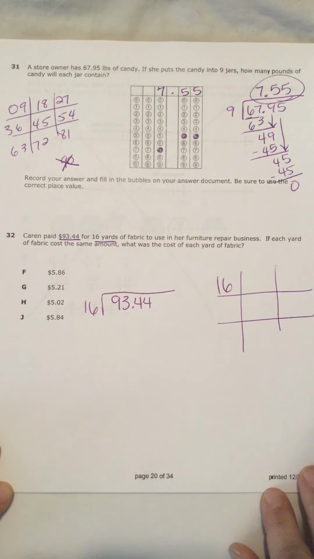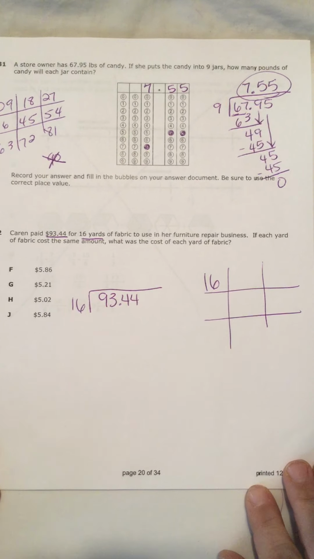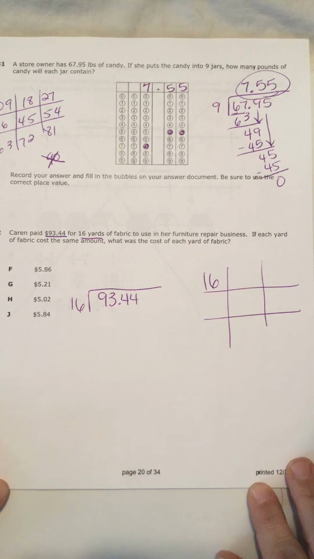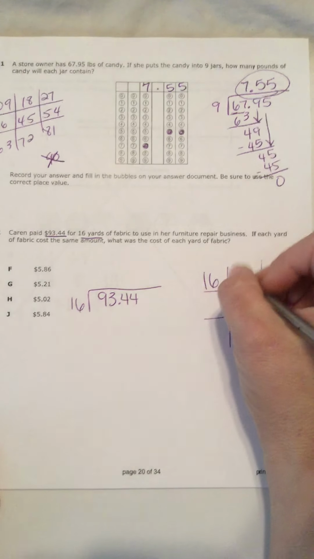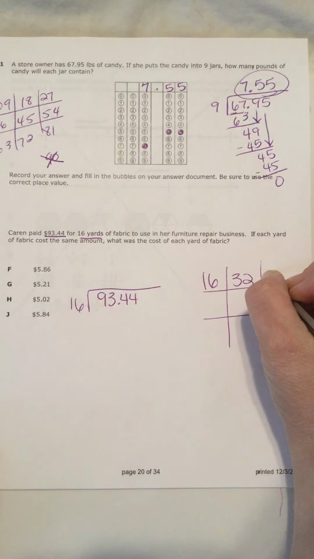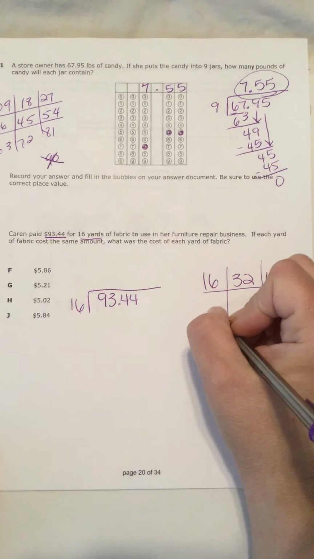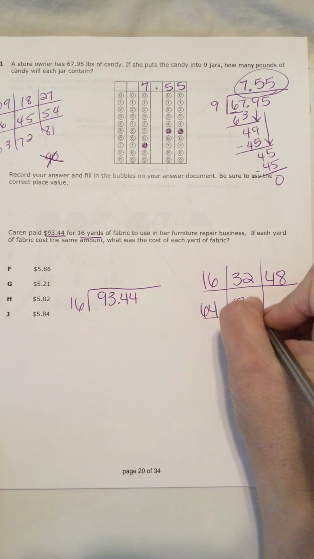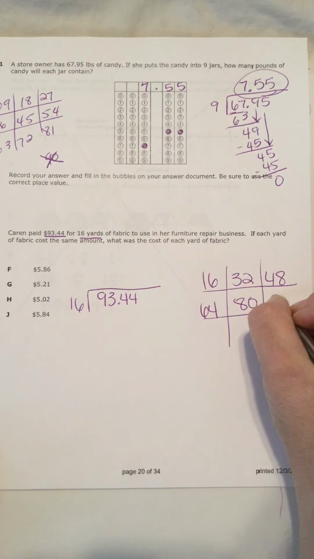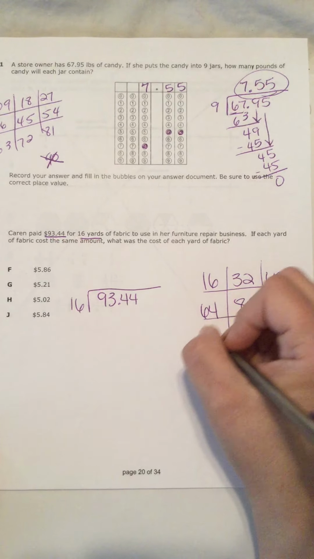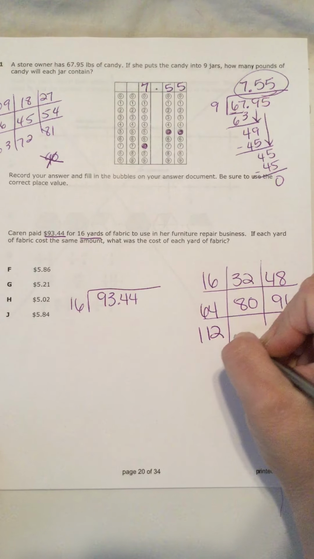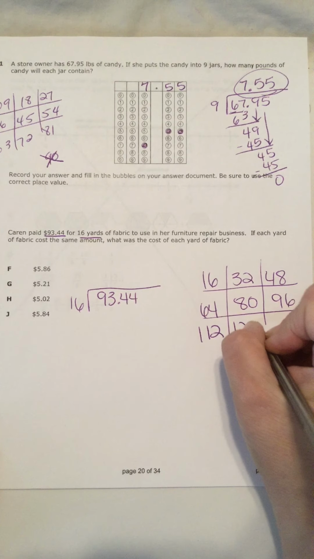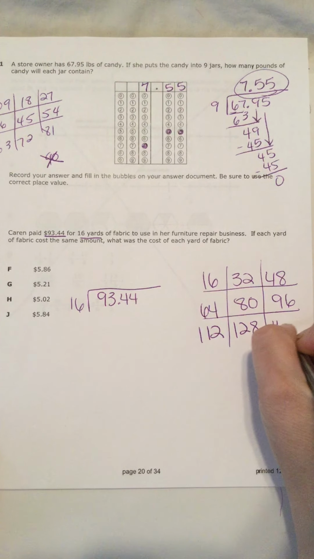Okay, we're dividing 93 and 4400 divided by 16. You should have done a tic-tac-toe board for 16. Okay, so 16 plus 16 is 32. Plus 16 is 48. Plus 16 more is 64. 16 more makes it 80. Add another 16, you get 96. Then you add and get 112, 128, and 144.